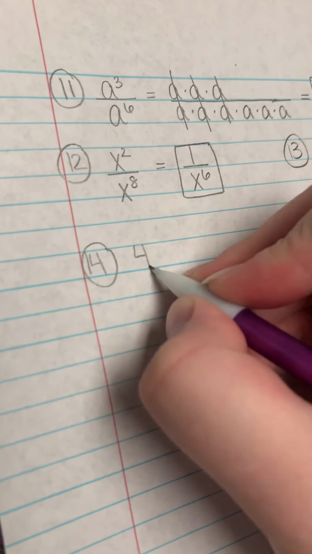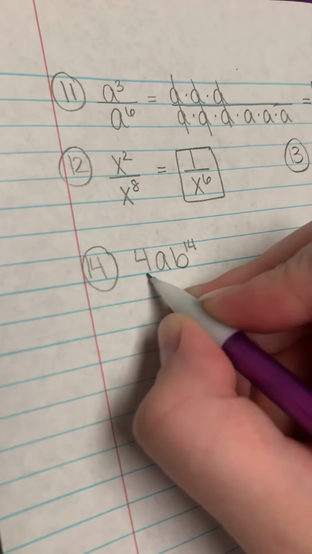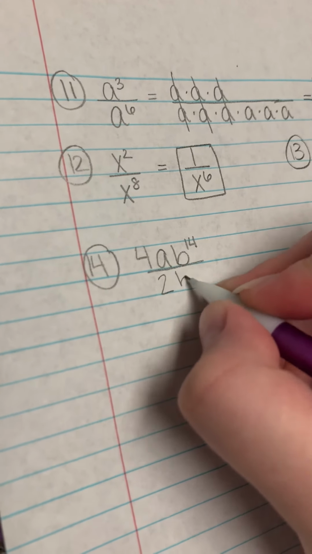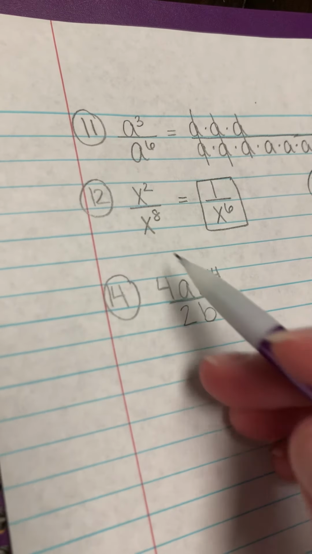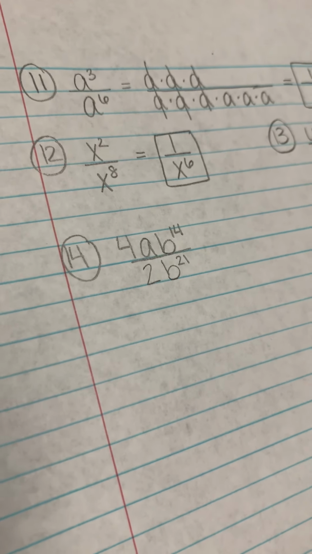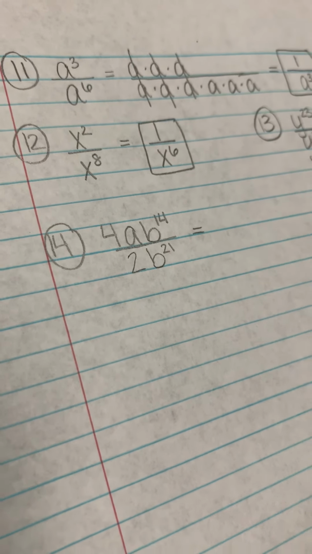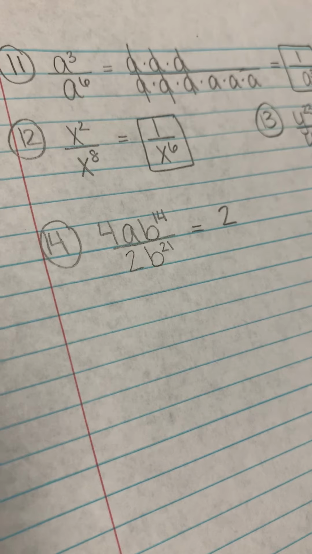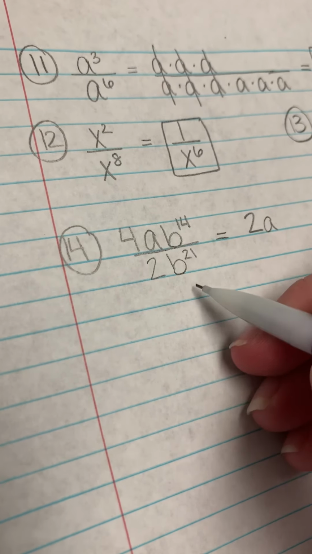Like 4a b to the 14th divided by 2b to the 21st. Now, first time we've had numbers, okay? Now, when you just have regular numbers, you're just going to divide like normal. 4 divided by 2 is 2. A, is there anything to simplify with A? No. B, we find the difference.